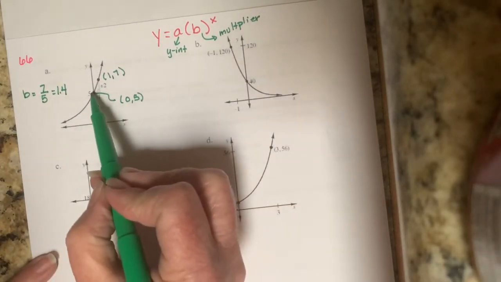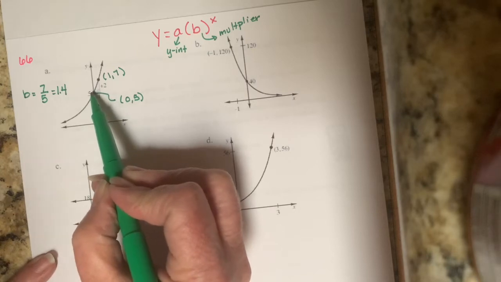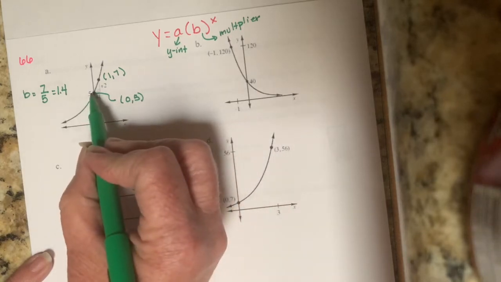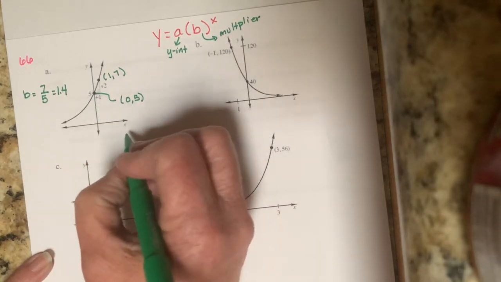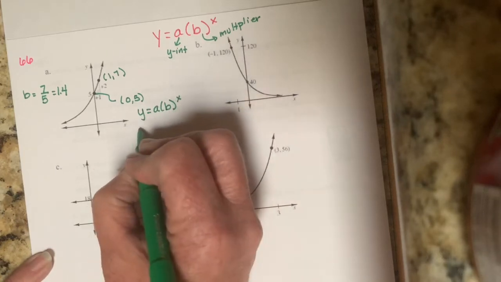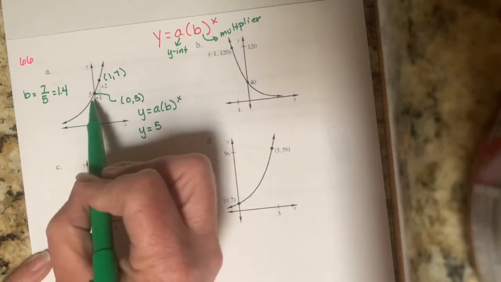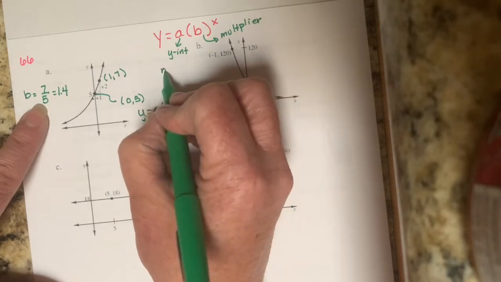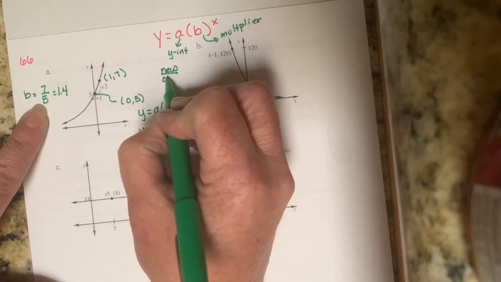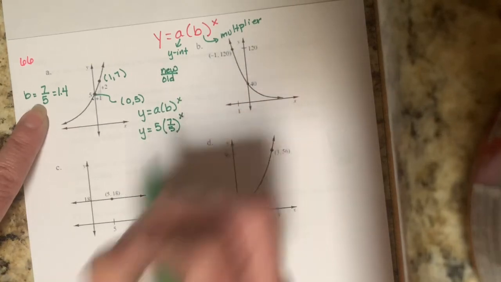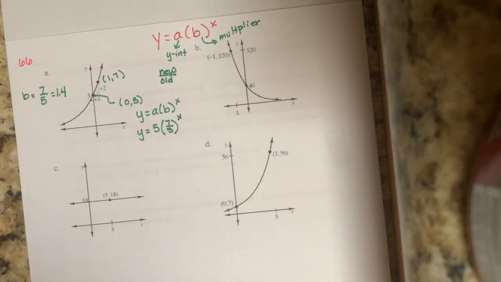And that's because we're moving over 1 point. If I multiply 5 times 7 over 5, I get to 7. As you can also see, our y-intercept is (0, 5). So my equation in the form of a times b to the x becomes y equals 5 from my y-intercept. My b I got by taking the new value and dividing it by the old value. So that was 7 over 5 to the x power. So that's how I would be looking at problem A.